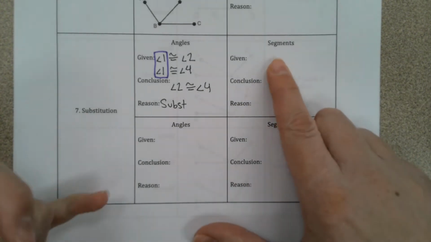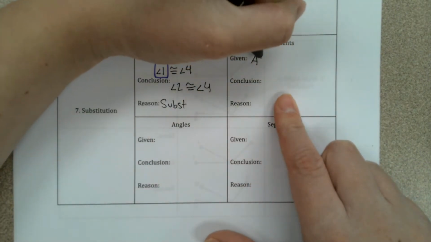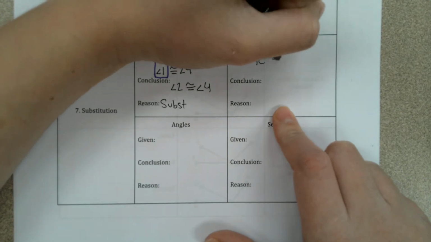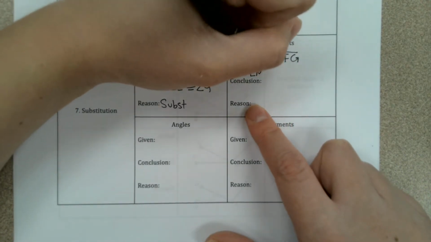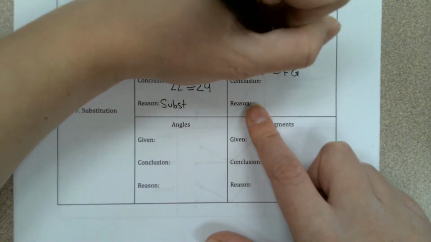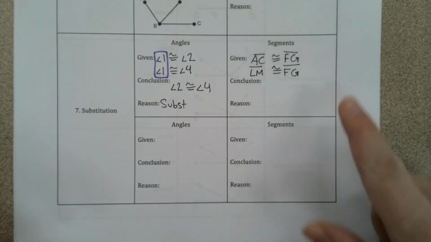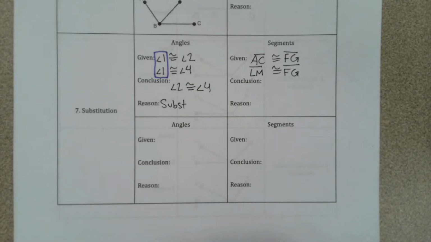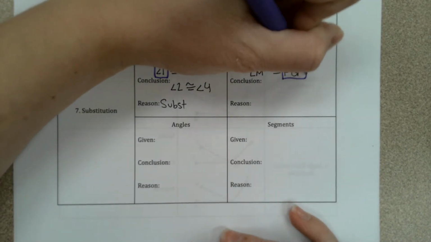All right, let's look at that same idea, but with segments. So let's say we're given that AC is congruent to FG, and LM is congruent to FG. So those are both of my givens. Once again, we're looking for a repeated segment, and as you can see, that is FG, and they're both on the right side.